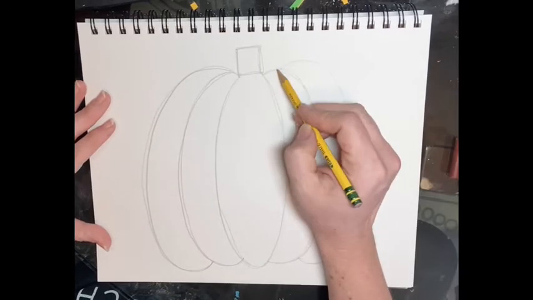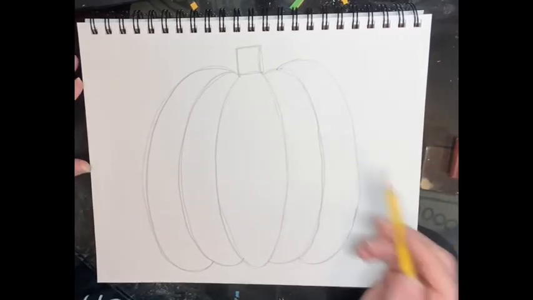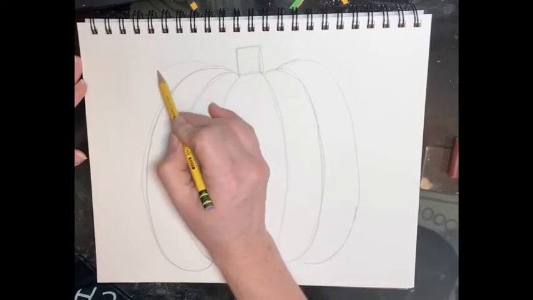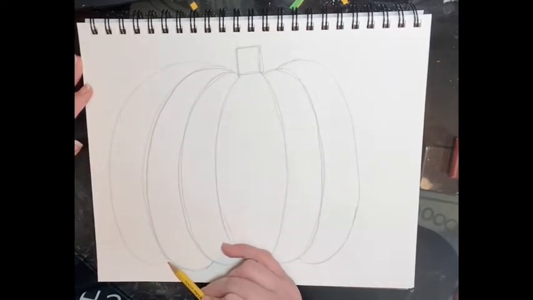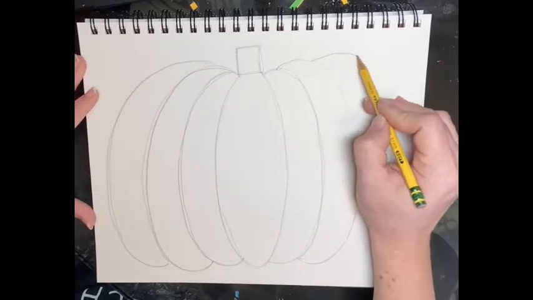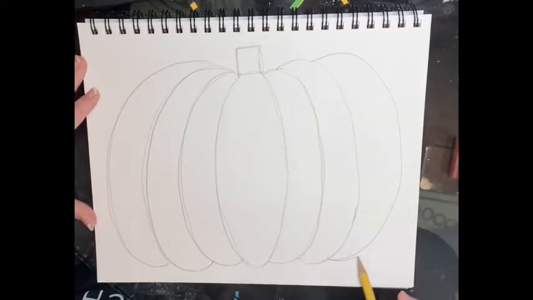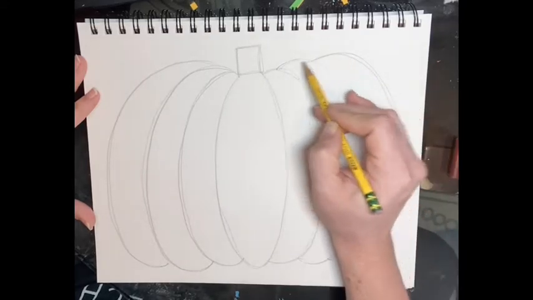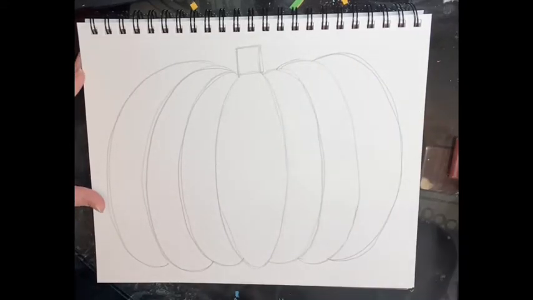Okay. I like to make mine just a little bit bigger. I like a big pumpkin. So we're just gonna keep doing these letter C's and backwards letter C's till we have the pumpkin of our desires.